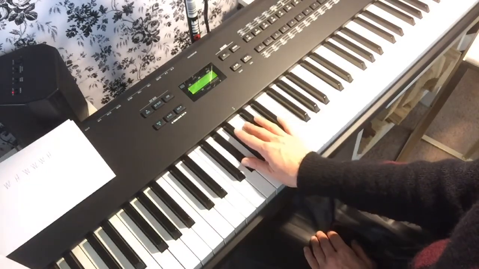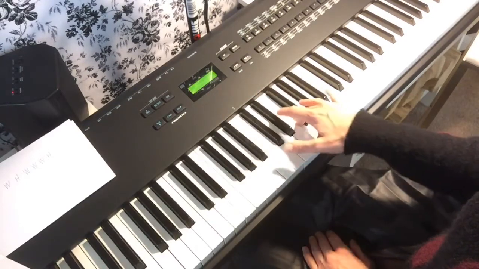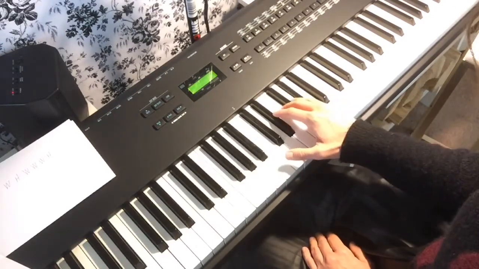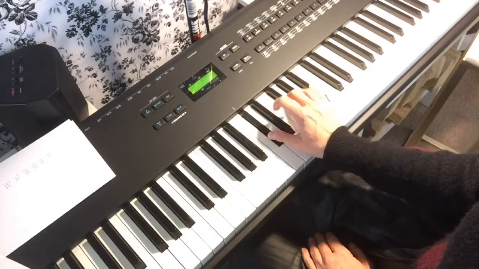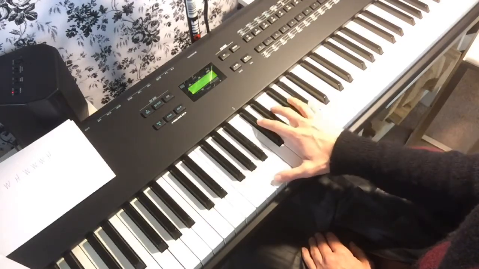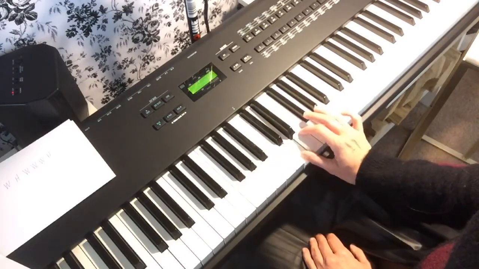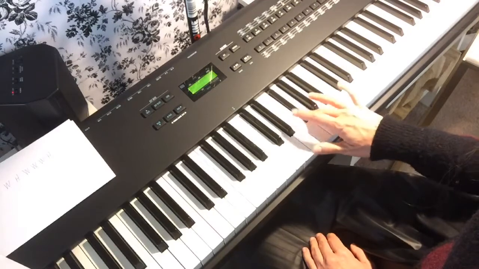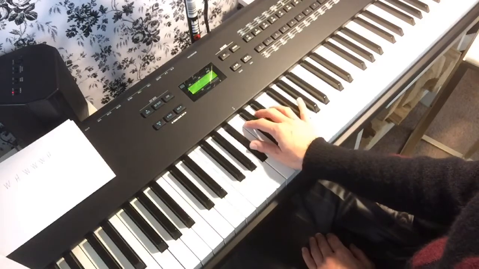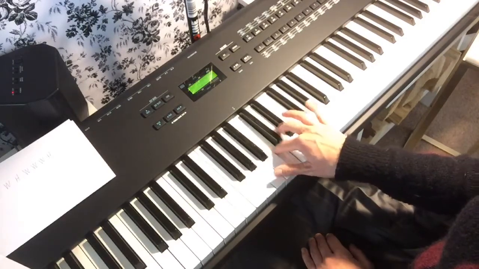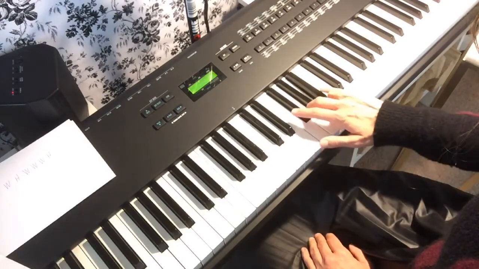Okay, A flat, B flat, C, D flat, E flat, F, G, A flat. Your A scale is A, B, C sharp, D, E, F sharp, G sharp, A. Your B flat scale is B flat, C, D, E flat, F, G, A, B flat.